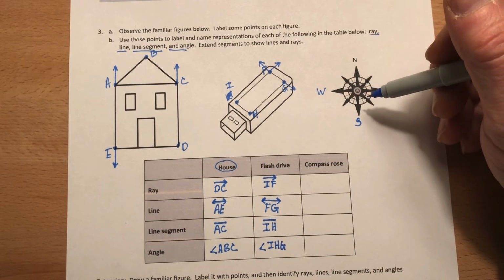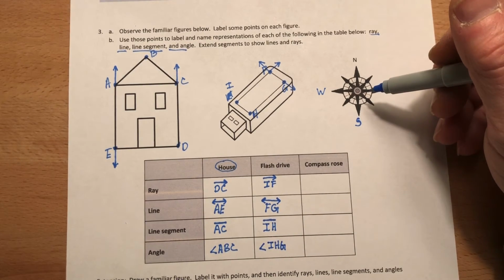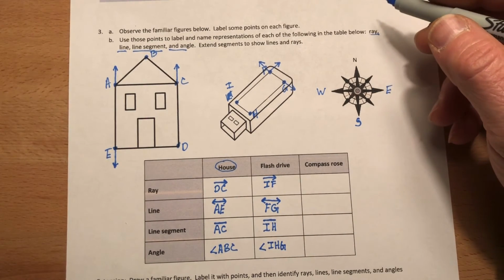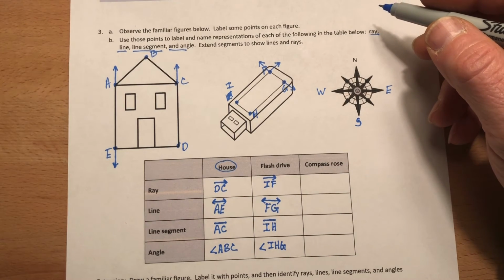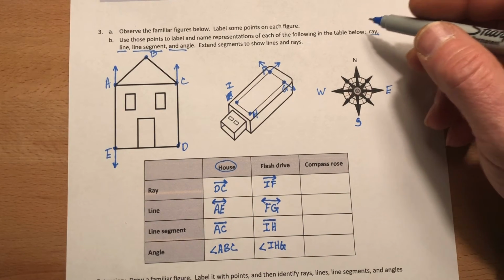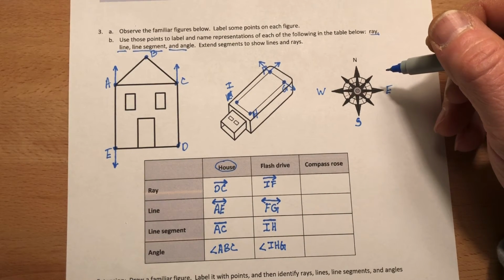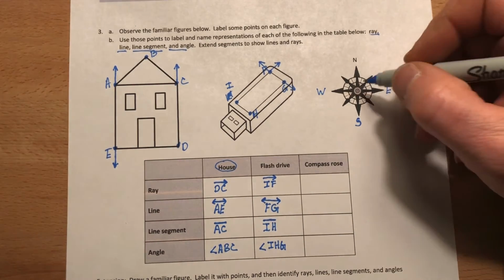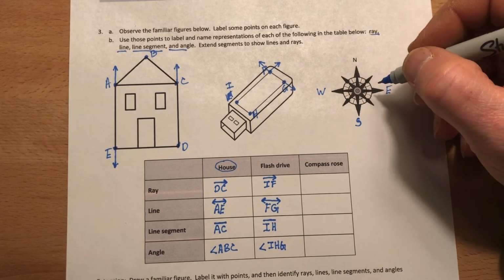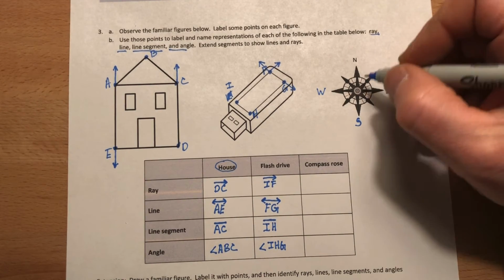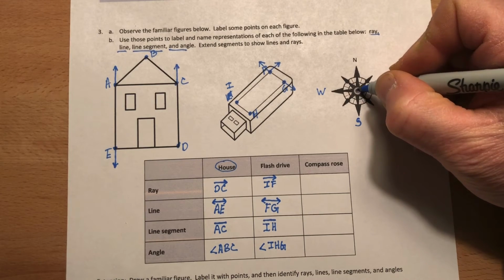All right, so here's my compass rose. I need to find a ray with this guy. Let's see. Here, I need to get an endpoint. So let's put a point in the middle.